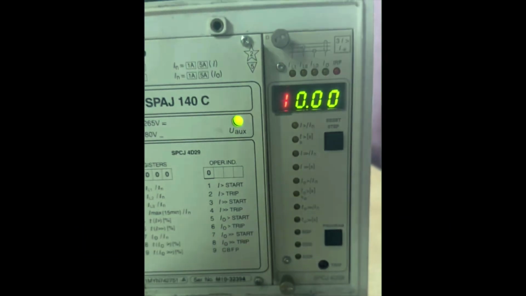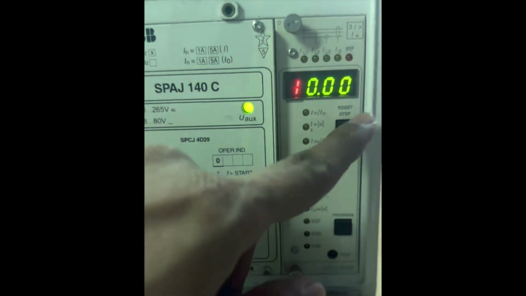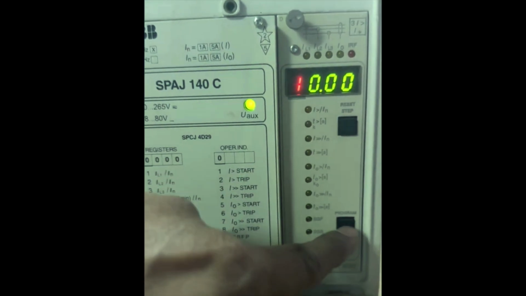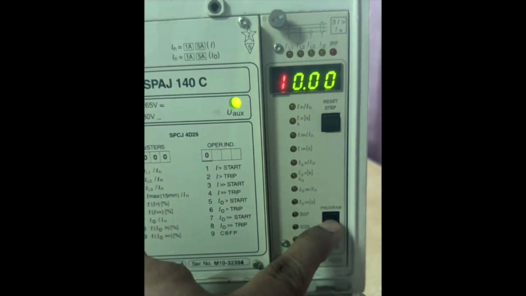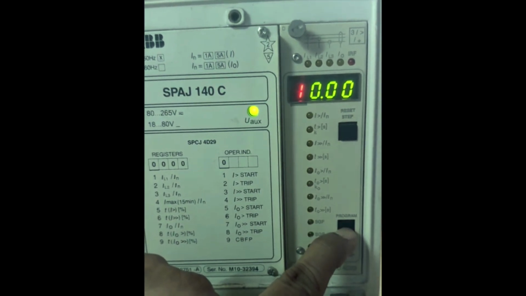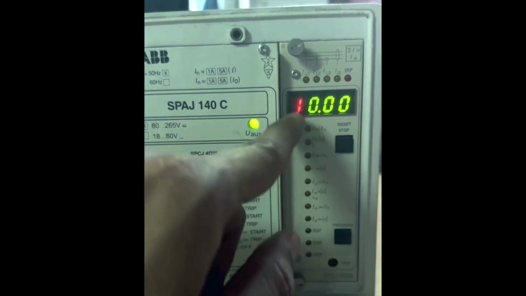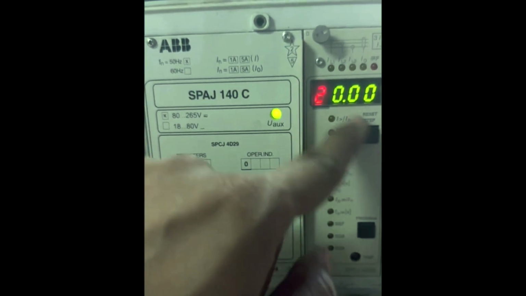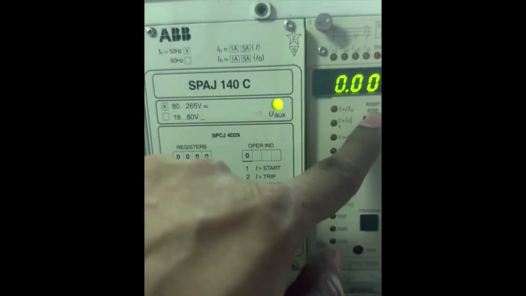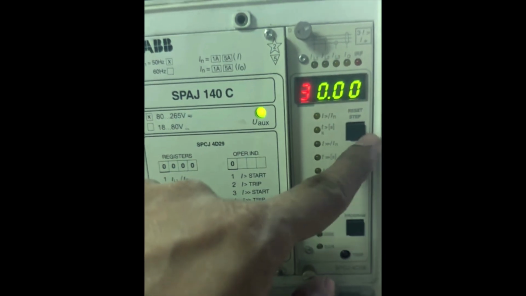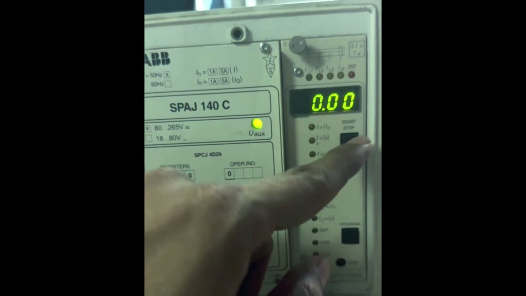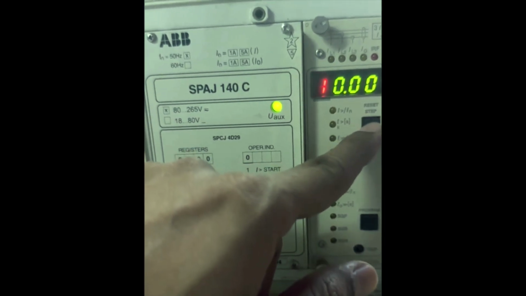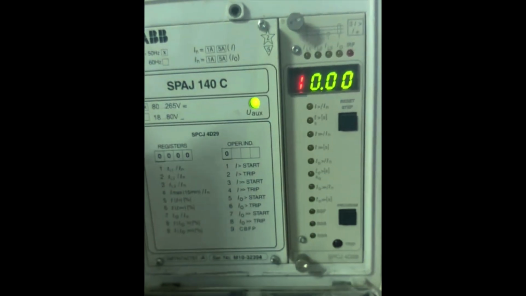But if I want the past trip or the next one, I need to press the auto data button here. If I press it, I'll see a number flickering. This is my latest record. This is my record older than that. This is my record older than that. We can see 7, 8, 9 records here.